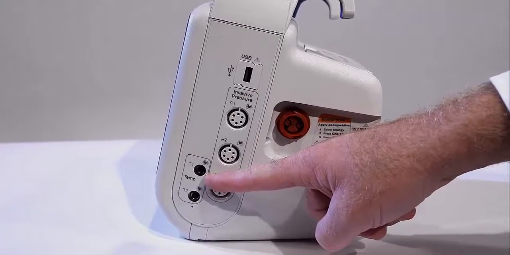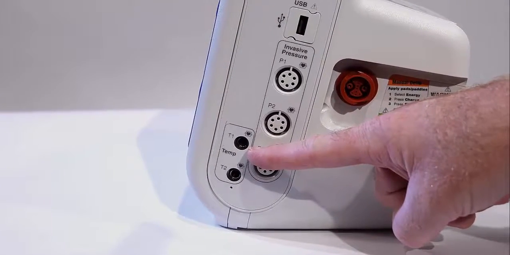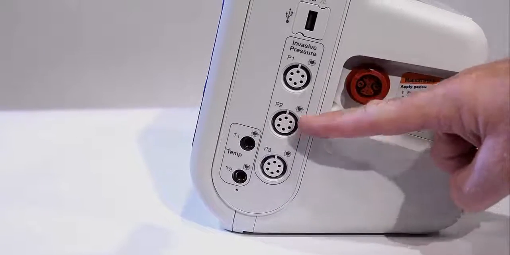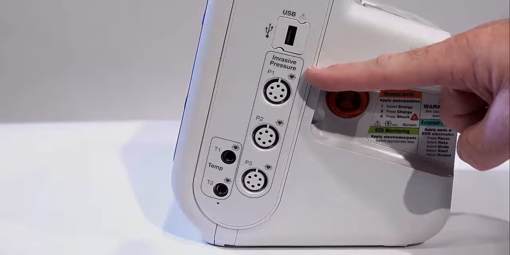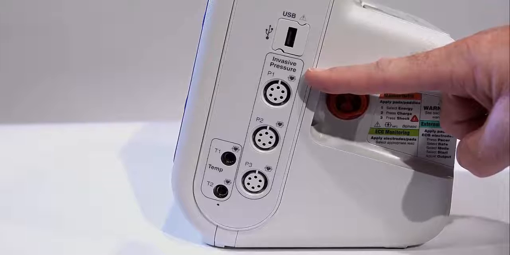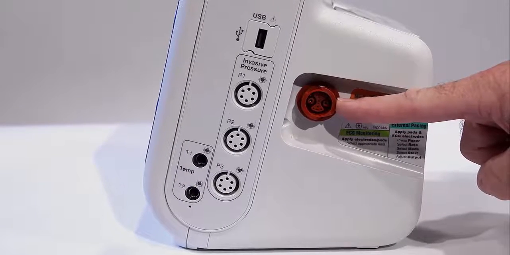Two YSI connections are located here in the front and can be used with esophageal, rectal, or surface temperature monitor probes. Three optional channels with 6-pin cable connectors, known as AAMI connections, accept the most commonly used transducers for invasive measurement of invasive blood pressures.